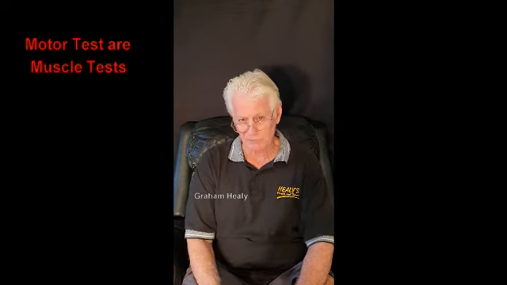Now, the motor tests are basically the muscle tests, as we do isometric testing with the biceps, triceps, and the deltoid, etc. And the reflex testing, or the deep tendon reflex testing, again, is with the reflex hammer: triceps, brachioradialis, and biceps, etc. So we'll be demonstrating those in the second part of the video.